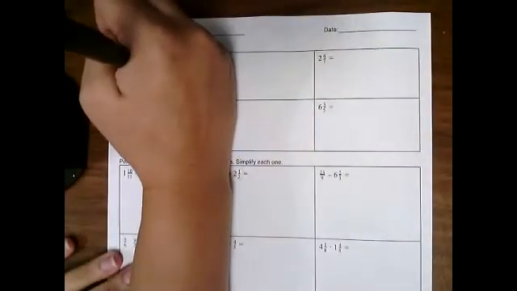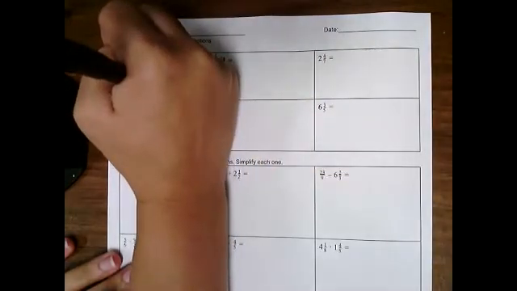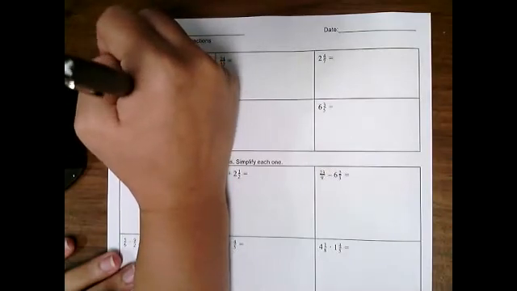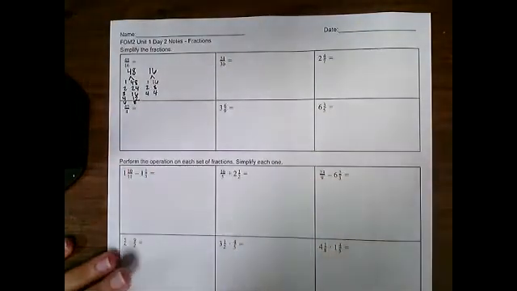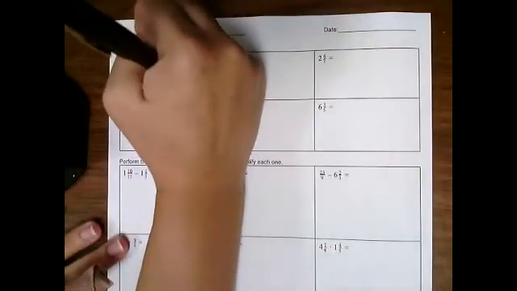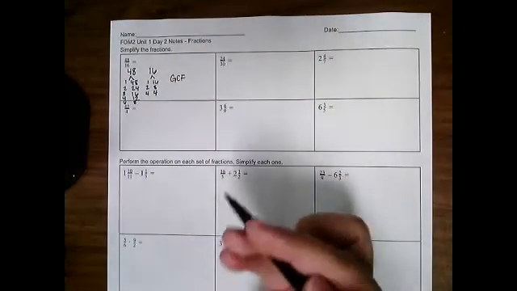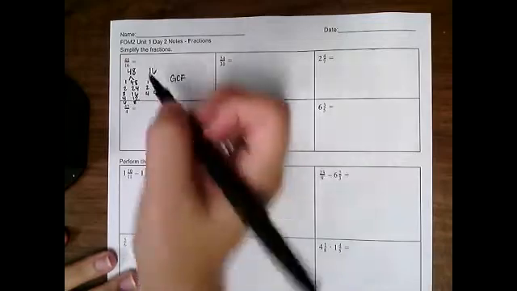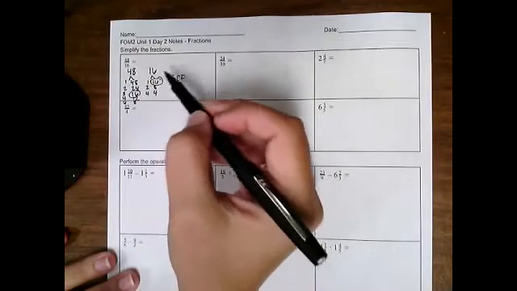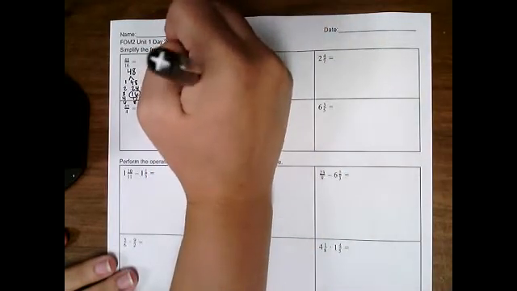And then 16, 1 and 16, 2 and 8, 4 and 4. So what I want now is the greatest common factor, the GCF, for each of these. And then that's how I'm going to simplify this fraction. The greatest common factor between 48 and 16, they both have 16. So what you want to do is start down this line here and see which one is the biggest. So my GCF is 16.